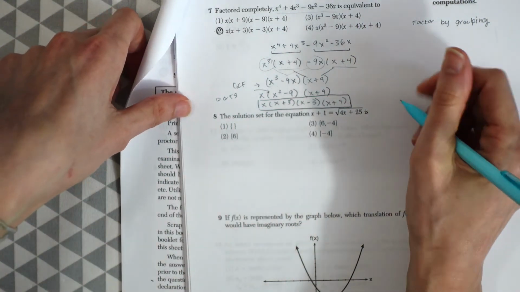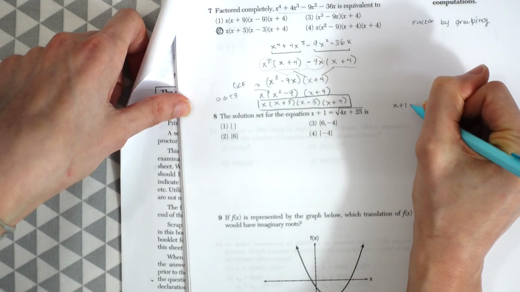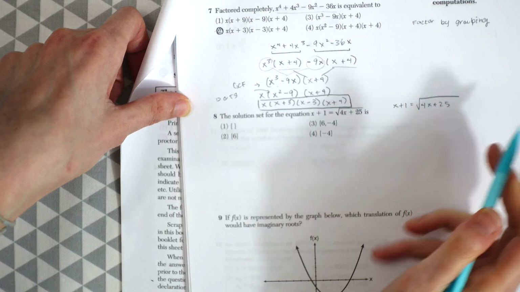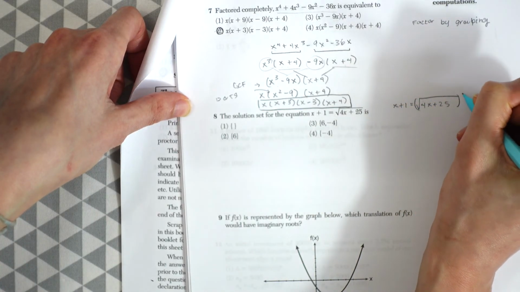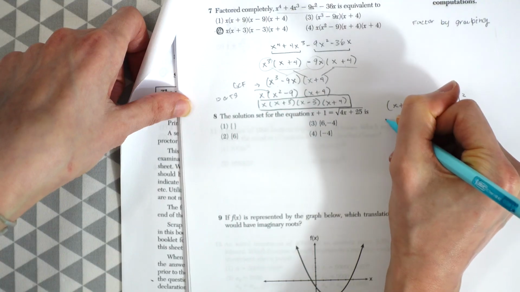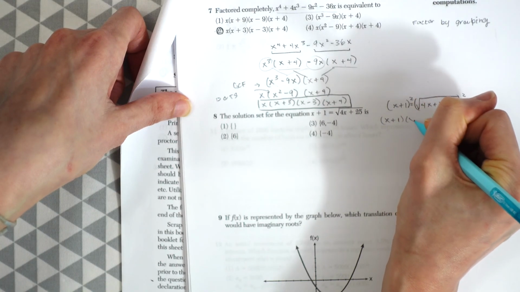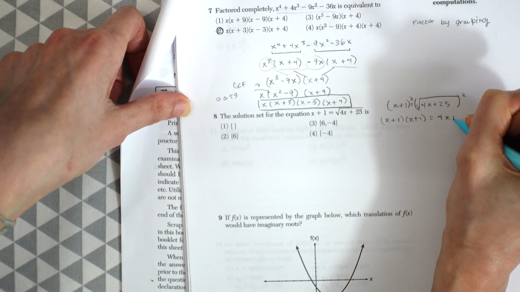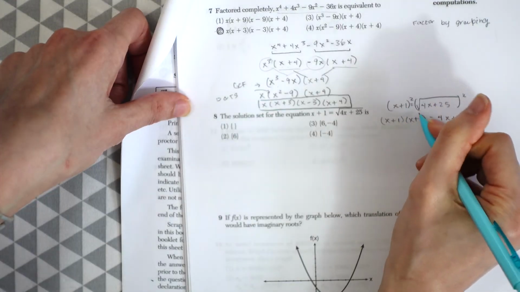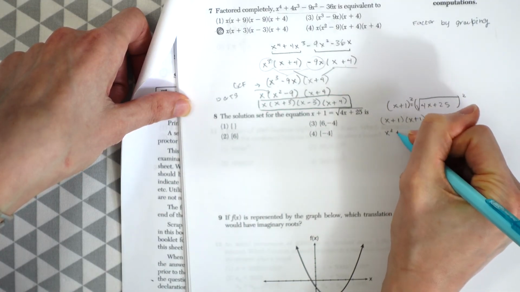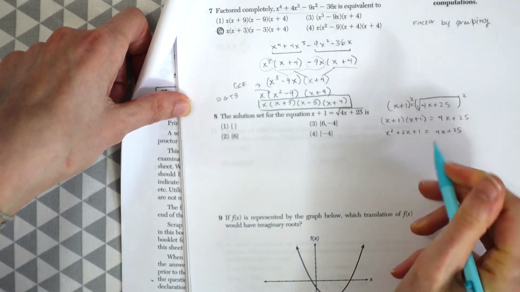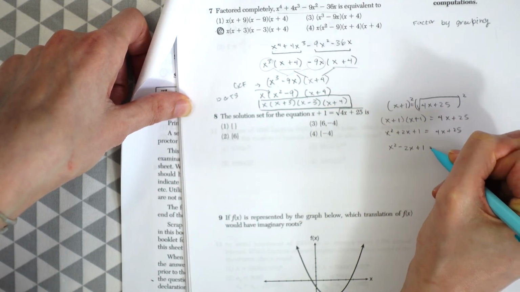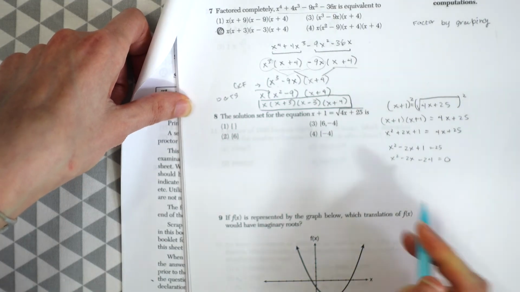So I'm going to write that over here. So to solve anything with a radical, we're just going to square both sides. This will get rid of our radical. So this will give us x plus 1 times x plus 1. And then over here we could just drop the radical altogether, 4x plus 25. So now we can distribute this and then just bring everything to one side. And now we can factor this.